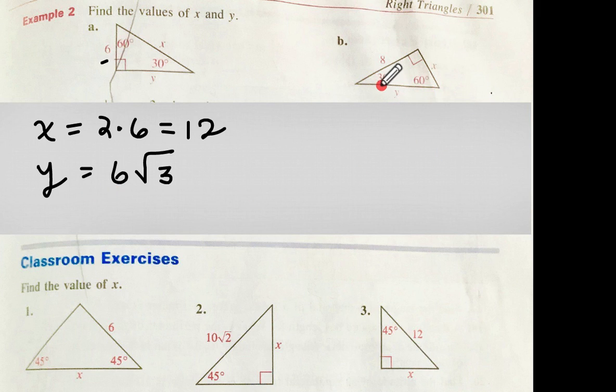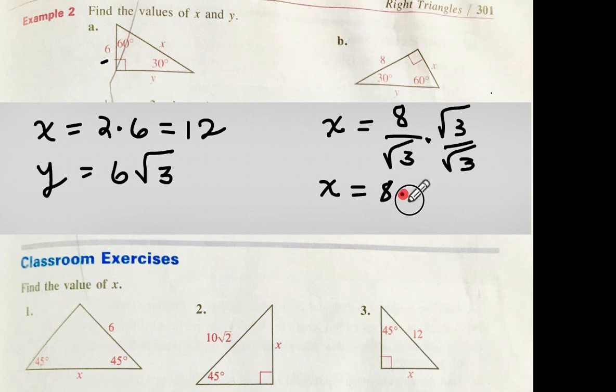The next one, where we look to see where the shortest side is, and the shortest side is an unknown. So the only one we have is the one opposite the 60 degree. Now, if you had the shortest side, you would find the 60 degree side by taking it times the square root of 3. So we're going to go backwards. We're going to find the shortest side first, which is x, and we're going to take the 60 side, which is 8, and we're going to divide it by the square root of 3 this time. And then we have to rationalize, and we're going to get x equals 8 root 3 over 3.